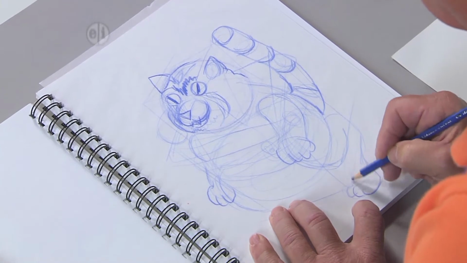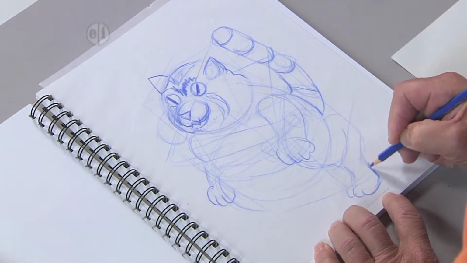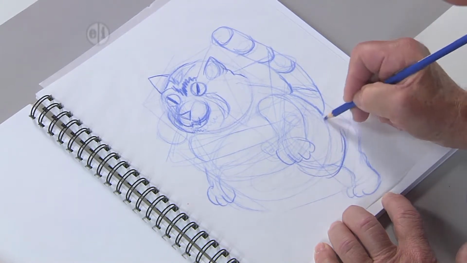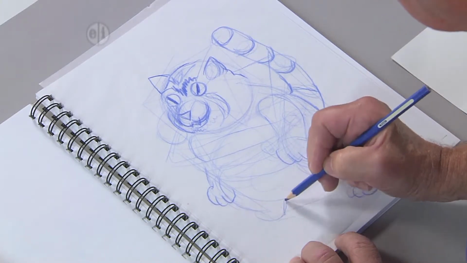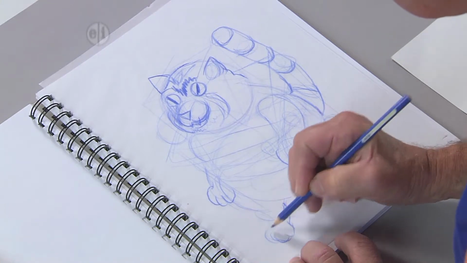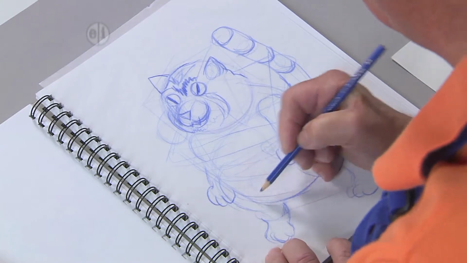Okay, so we got that leg in there. And then I'm going to come across and do the same thing here. Put that leg in here.